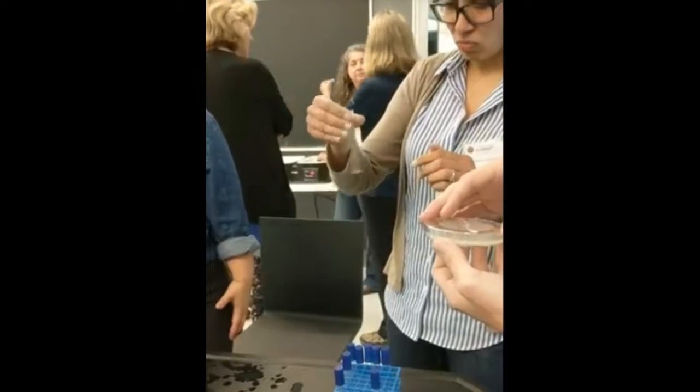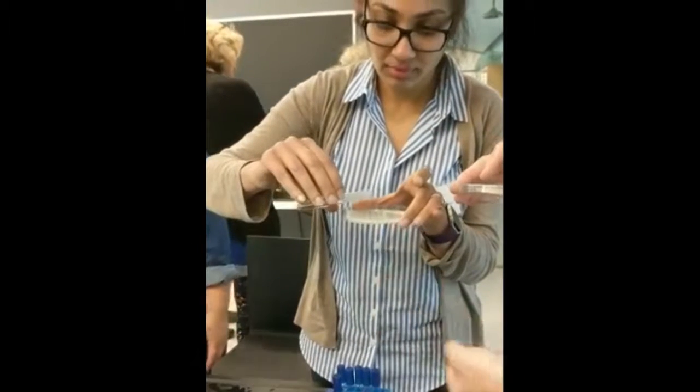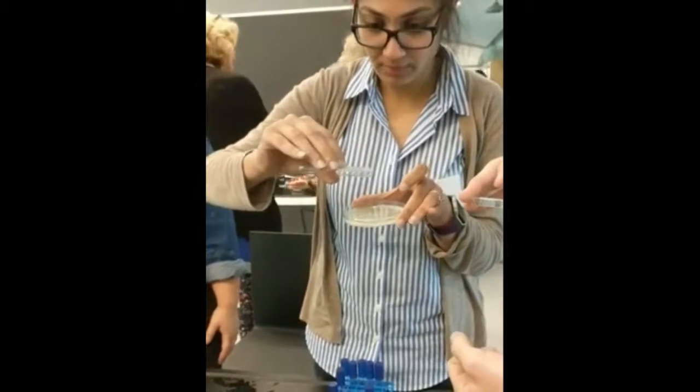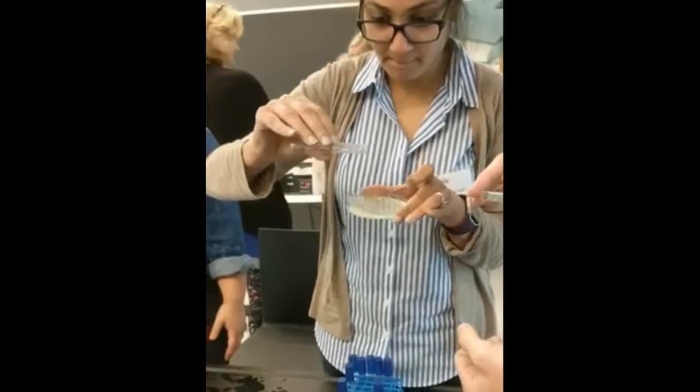Add 1 milliliter LB broth to the plasmid cell mixture that has been incubated for 5 minutes on ice. Pipette 10 microliters of this cell suspension on the appropriate labeled LB ampicillin agar plate.